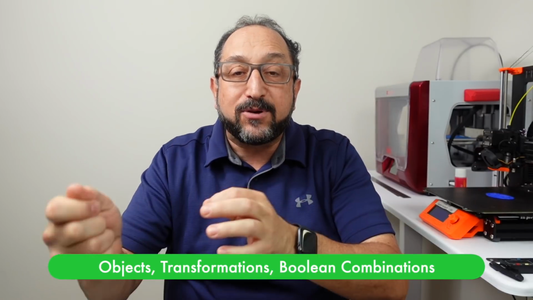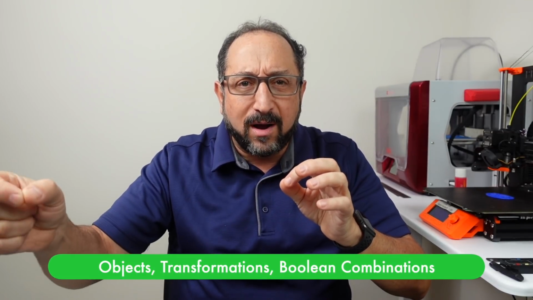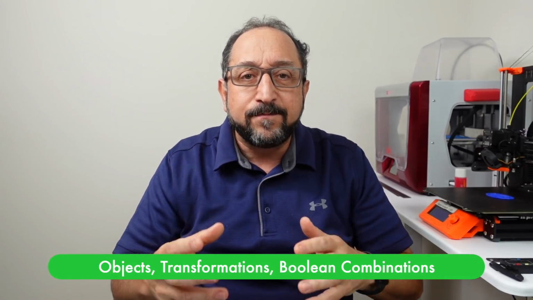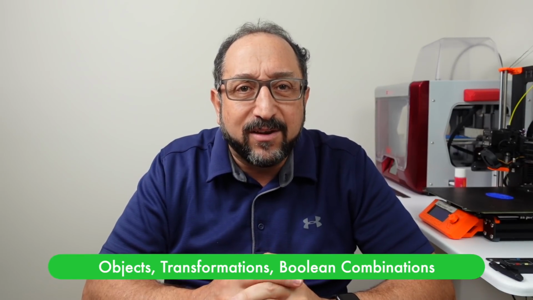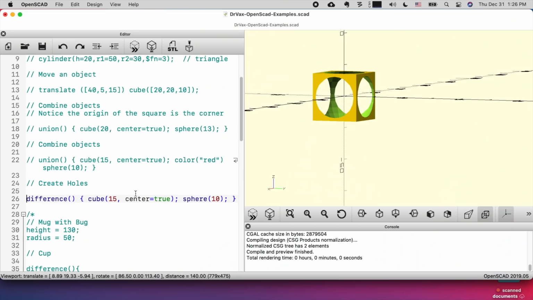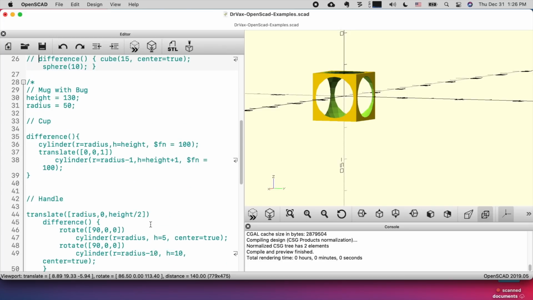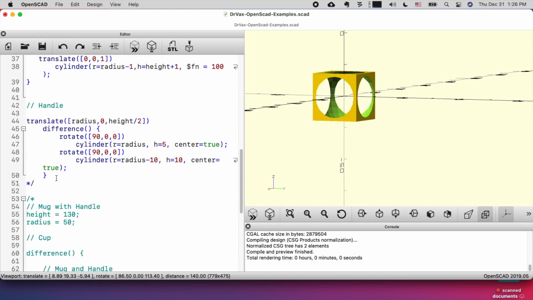Now, using these basic commands, the ability to create objects, to translate objects or move the starting point of the draw, there's another command to rotate objects, union, difference, and a couple of other more sophisticated commands. You can basically create anything. So let's start by creating a mug. So I'm going to comment this out, and you'll see down here I have the multi-line comment set. We're going to take that out now.